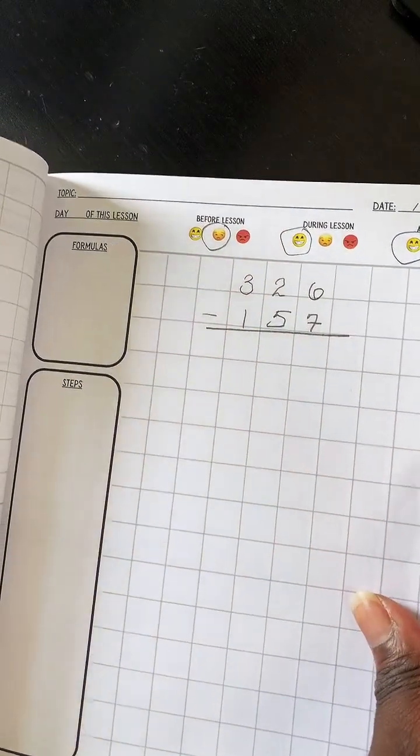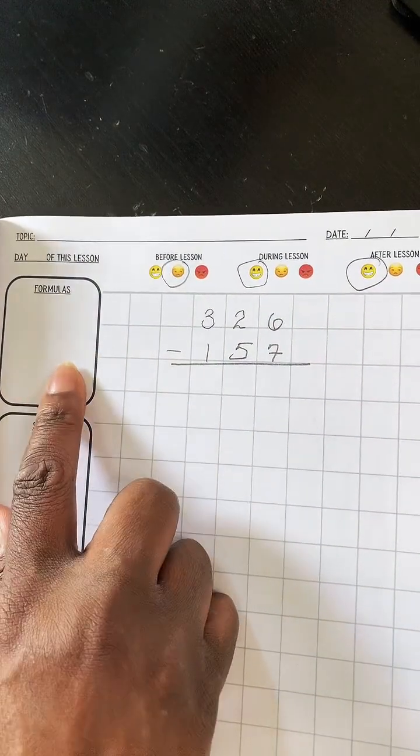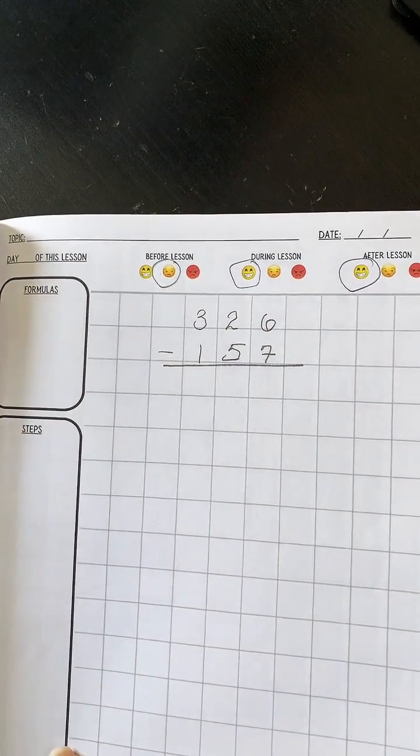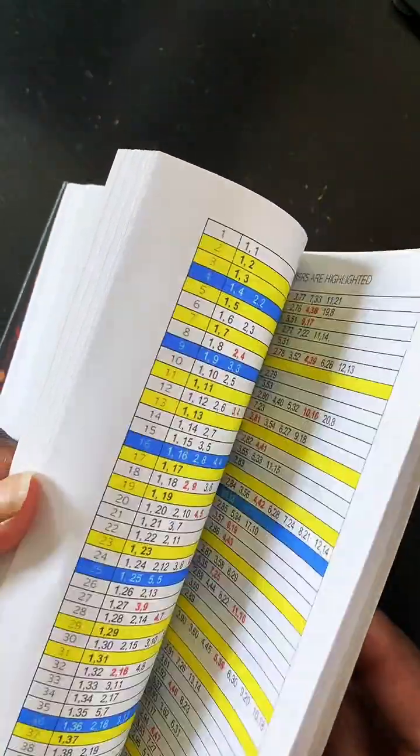So this is what I do. And then again, you got the mood tracker for them. They can put their formulas in this section. They can write their steps here. And then that happens on both sides of the sheet. And they also have resource pages as well.